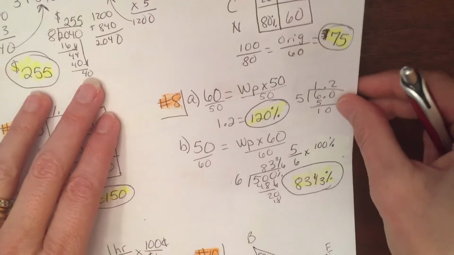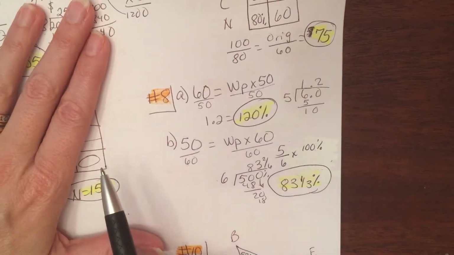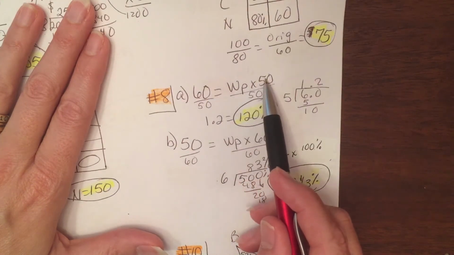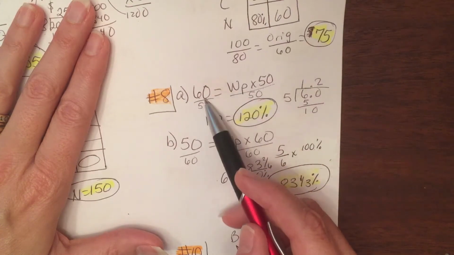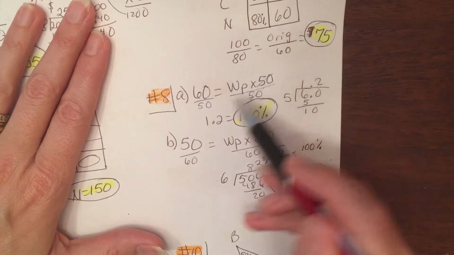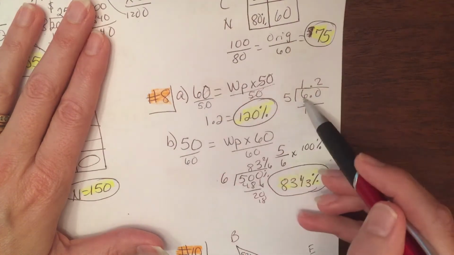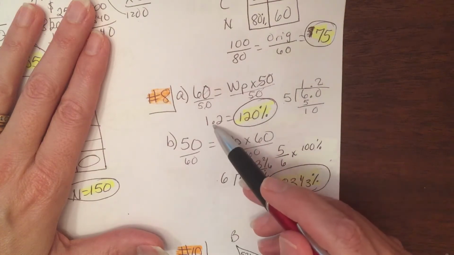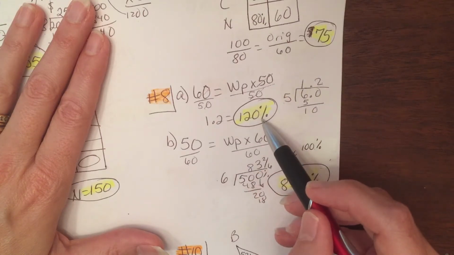Number 8, we had to transform our questions into equations. The first one said 60 is what percent of 50? So to get what percent by itself, I have to divide both sides by 50. This canceled out here. 60 over 50, I reduced it to 6 over 5. 6 divided by 5 gave me 1.2. To change 1.2 into percent, I multiply by 100%, 120%.